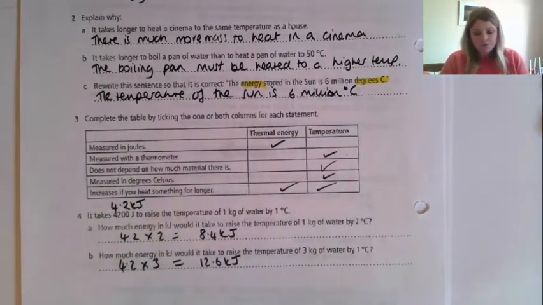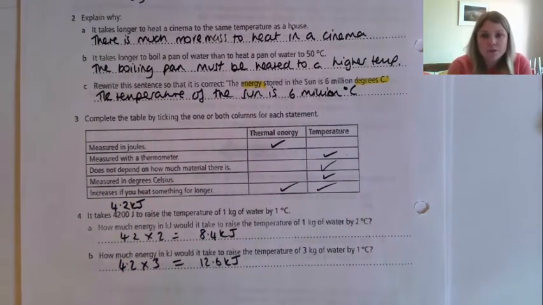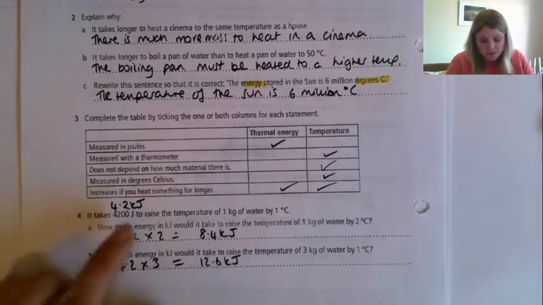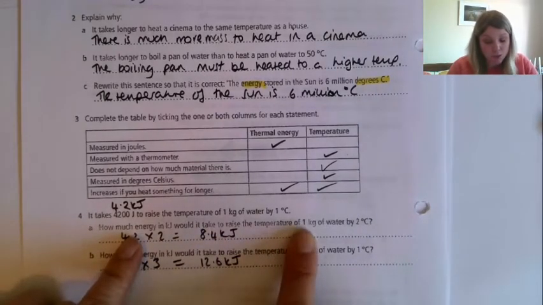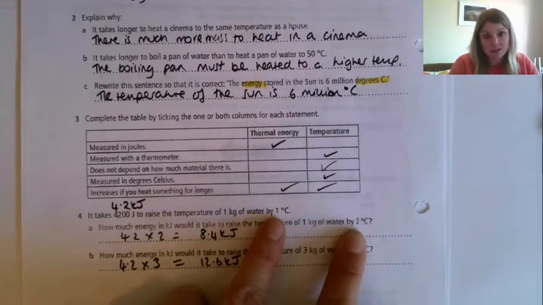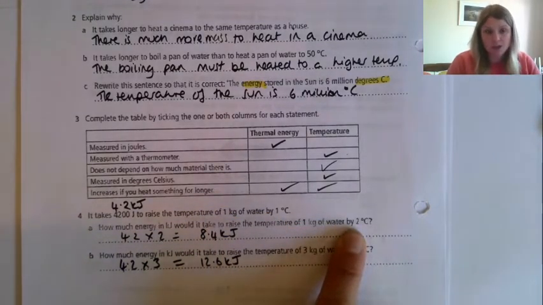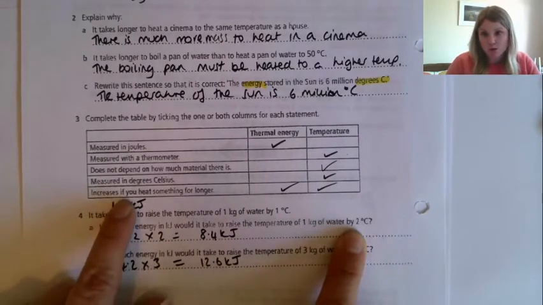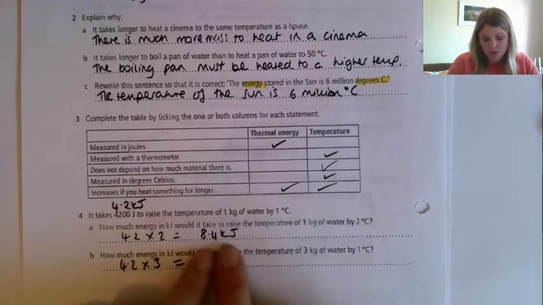Question 4. It takes 4,200 joules to raise the temperature of 1 kilogram of water by 1 degree C. How much energy in kilojoules? Don't know why they changed the units on it, just to be evil. Would it take to raise the temperature of 1 kilogram, so the same mass of water, by 2 degrees Celsius, so double the change in temperature. So because of that, I've taken my 4.2 kilojoules and multiplied it by 2 to get 8.4 kilojoules.